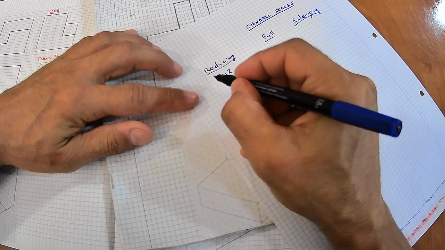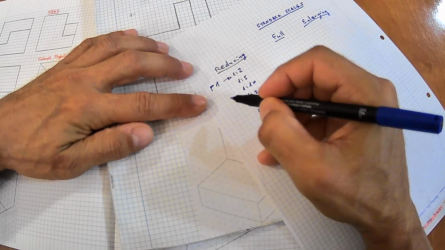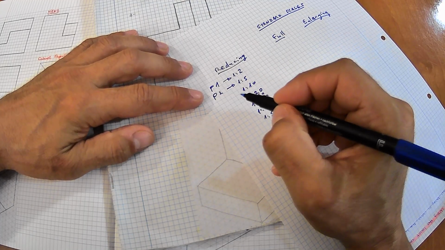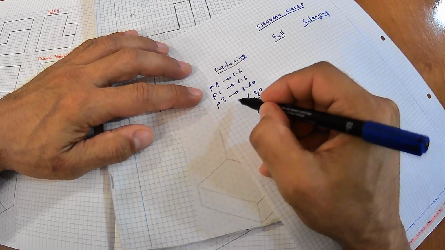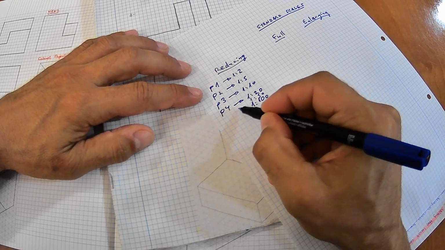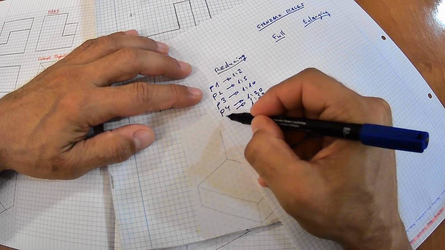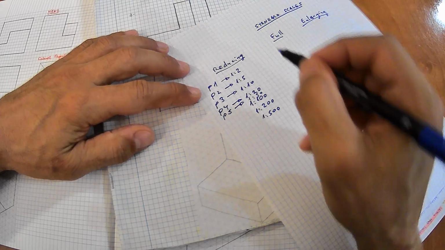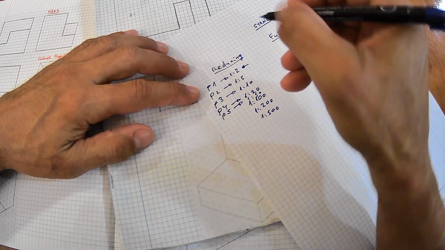So I want you to use this scale for part number 1, 1 to 5 for part number 2, 1 to 10 for part number 3, 1 to 20 for part number 4, 1 to 50 for part number 5, and that's all. Okay, so you have to start over again.